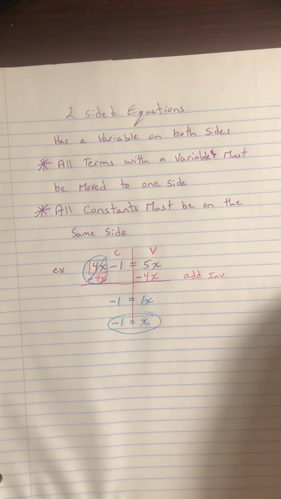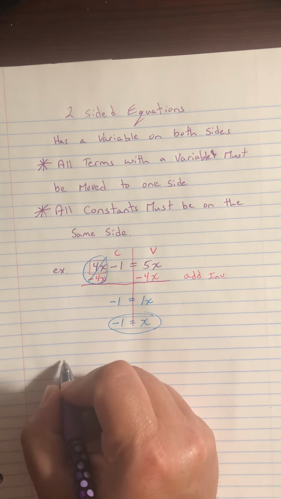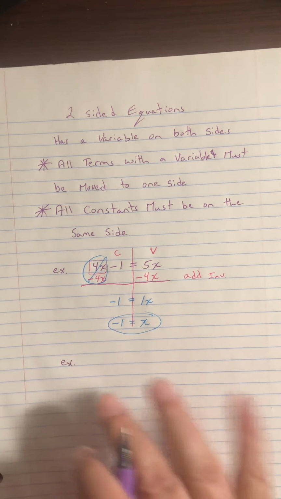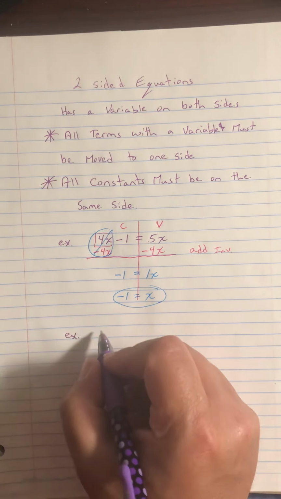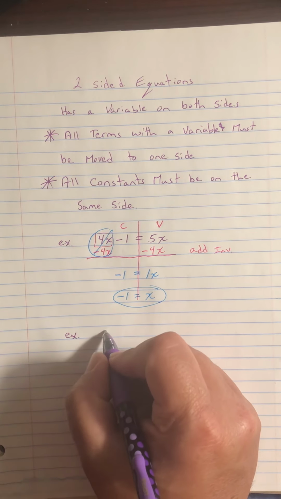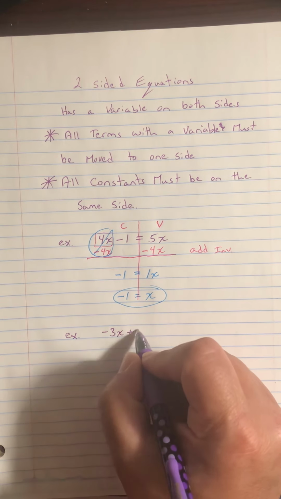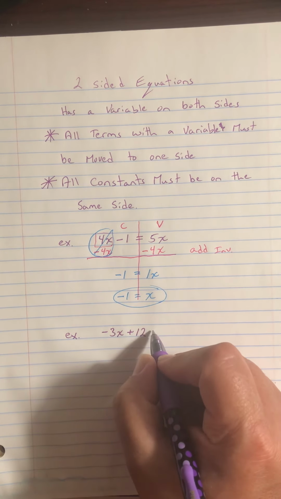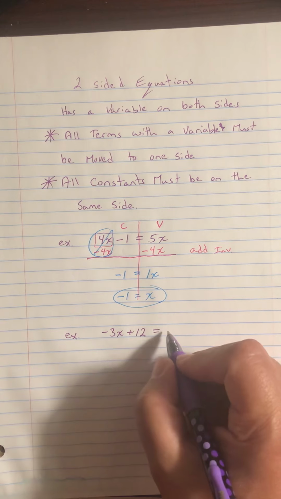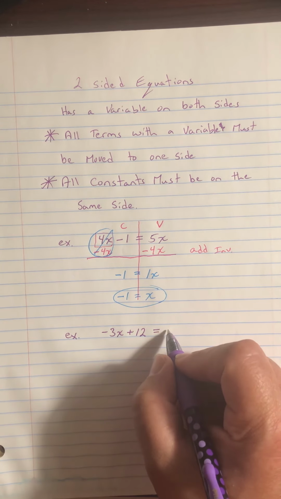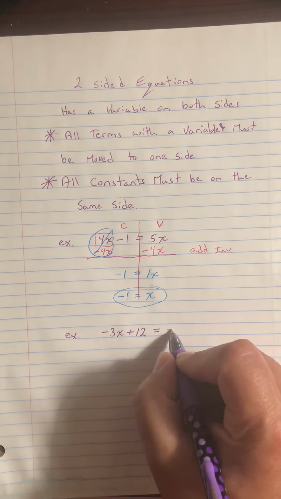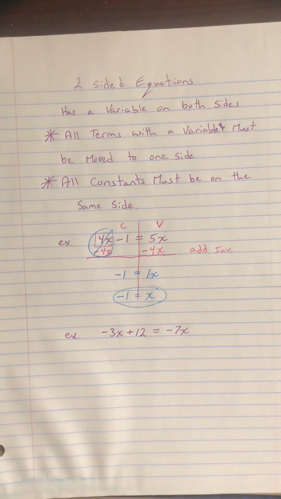Do another one here for you. Let's see here. Let's do example. And we'll do negative 3x plus 12 equals negative 7x.